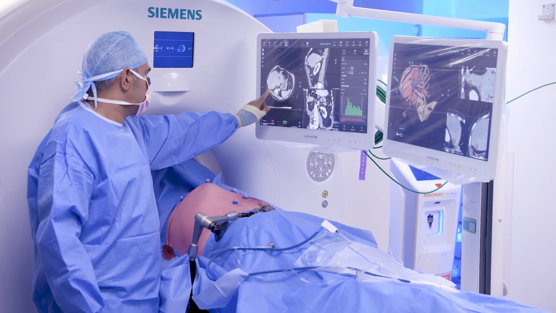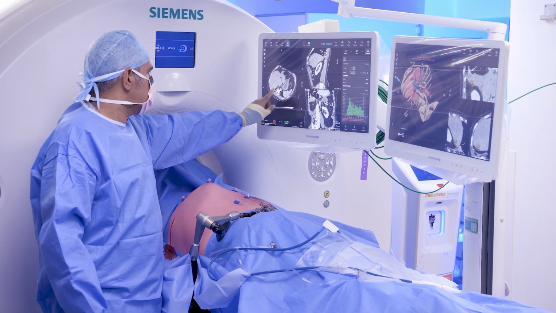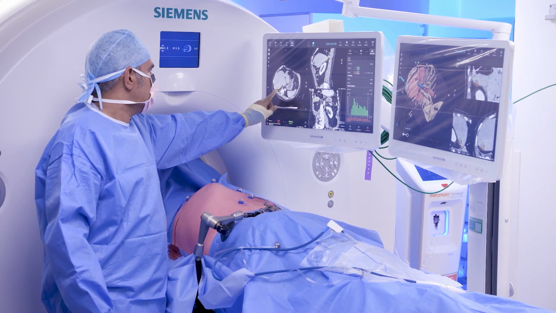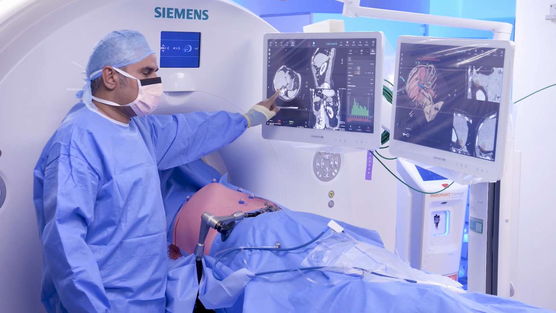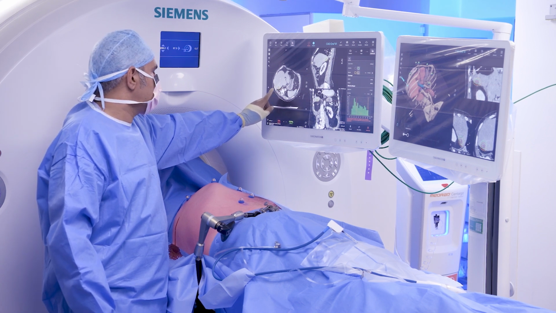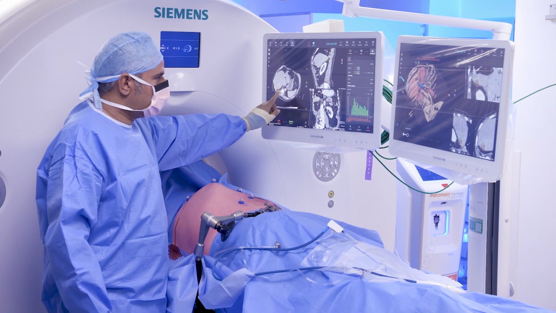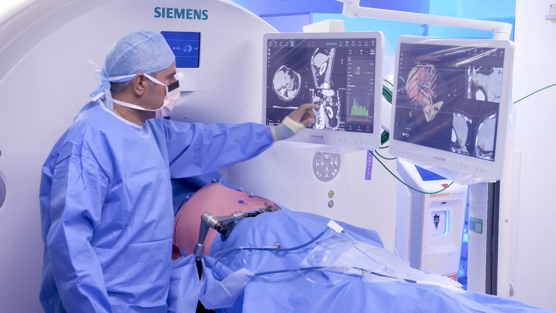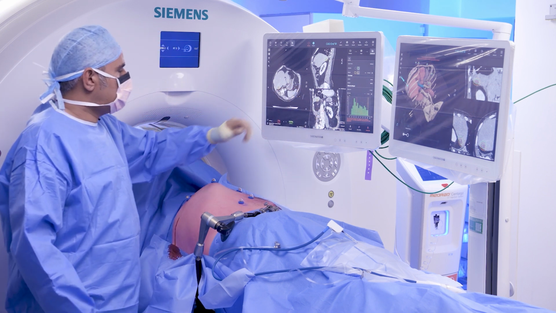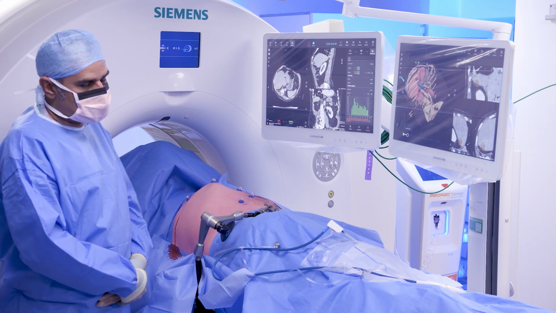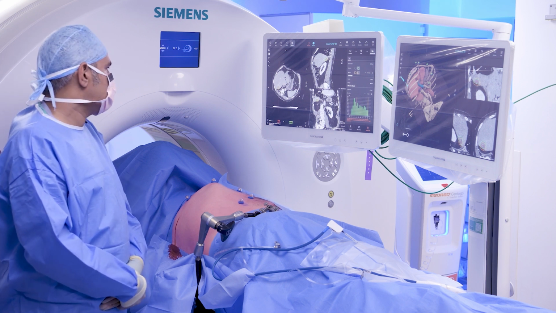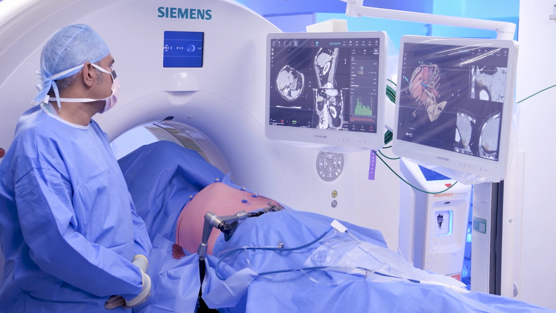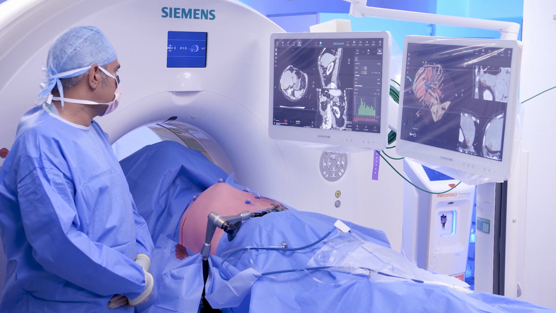Nevertheless, I'm satisfied with this because the margin that has been segmented of the ablation zone extends to the edge of the liver, and therefore I'm confident that despite the overall number that's been given, we've covered this tumor satisfactorily, and we should not expect a local recurrence at this site.